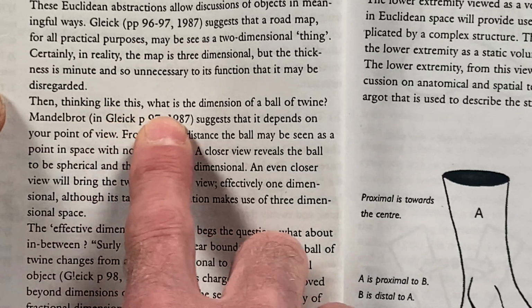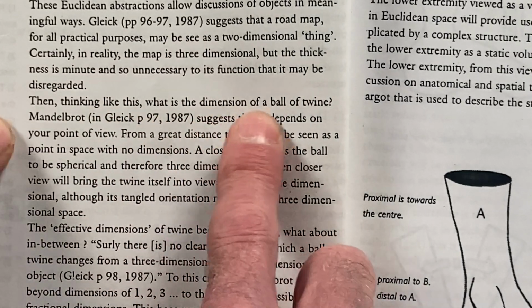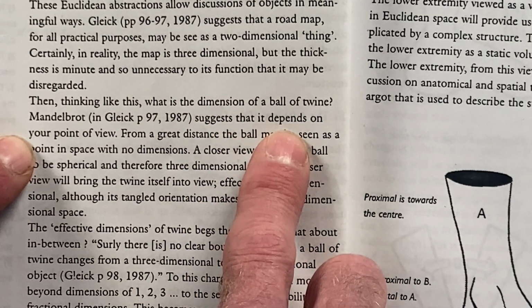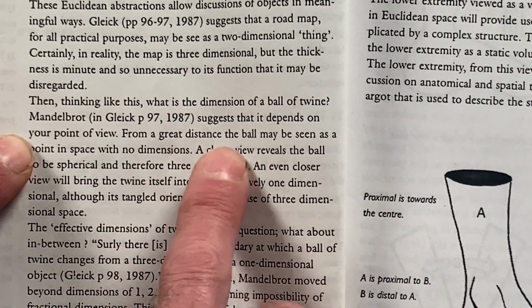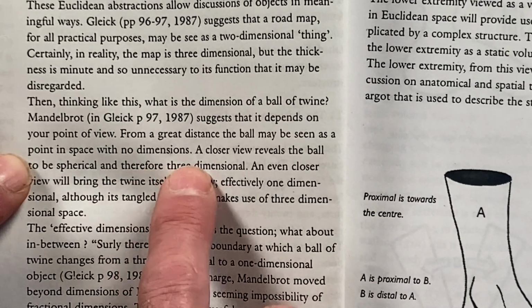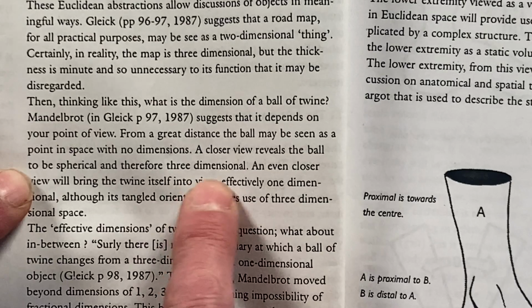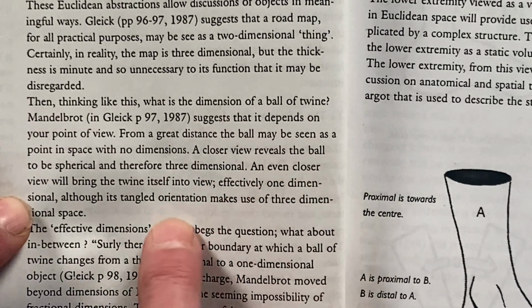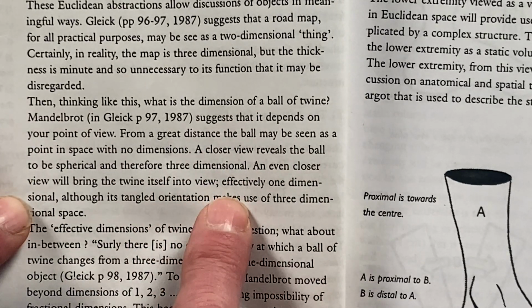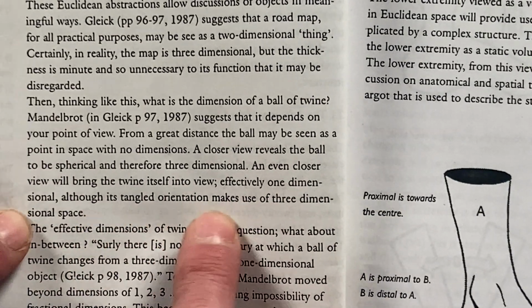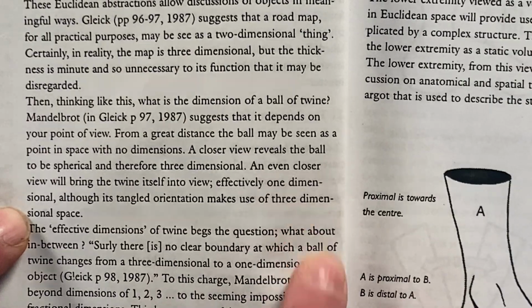Then, thinking like this, what is the dimension of a ball of twine? Mandelbrot suggests that it depends on your point of view. From a great distance, the ball may be seen as a point in space with no dimension. A closer view reveals the ball to be spherical and therefore three-dimensional. An even closer view will bring the twine itself into view, effectively one-dimensional, although its tangled orientation makes use of three-dimensional space.